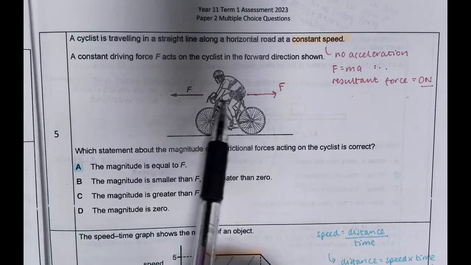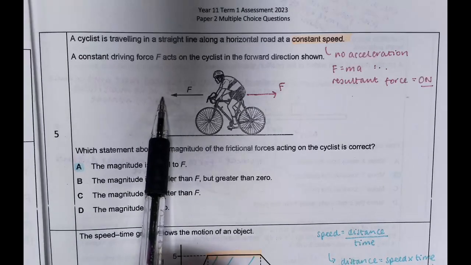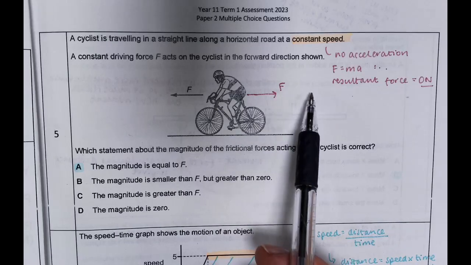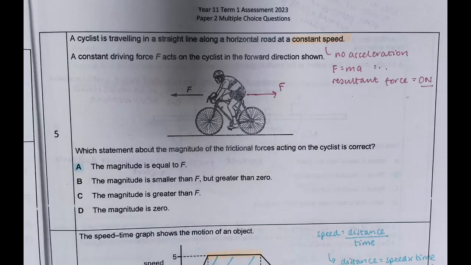So, if the cyclist is providing this driving force F to the left to make it move forward, there has to be an equal but opposite force from friction to balance that out so that the resultant is 0. So the magnitude has to be equal to F so that the overall force is 0.